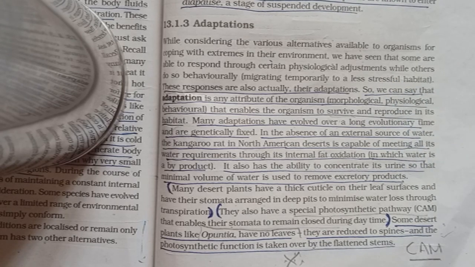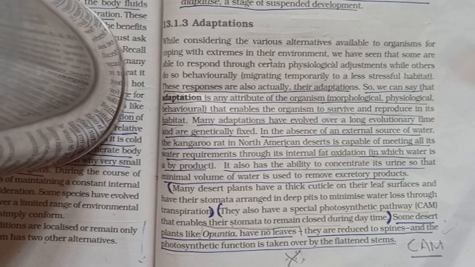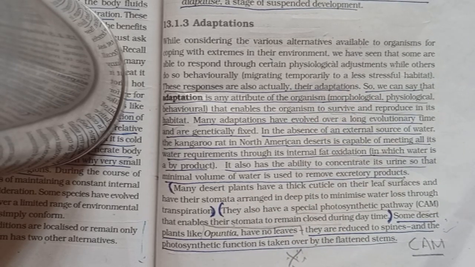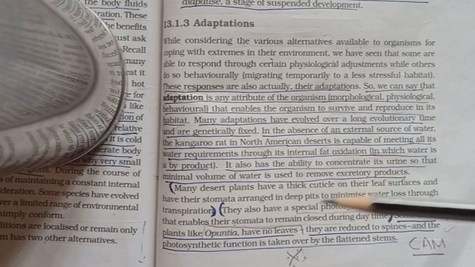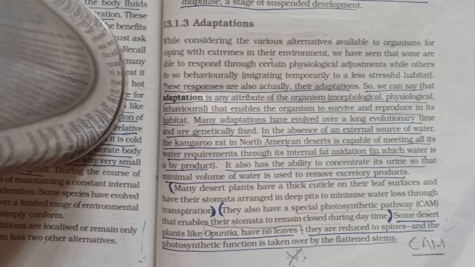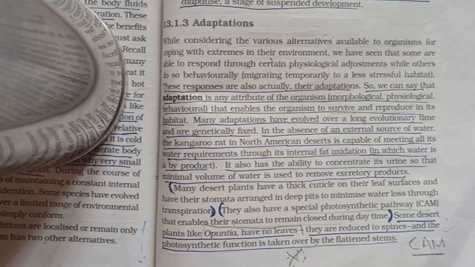Even plants have certain adaptations, such as a thick cuticle and stomata present in deep pits. Why are the stomata present in deep pits? Stomata do the transpiration work.